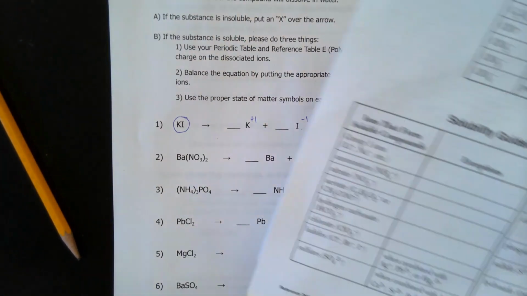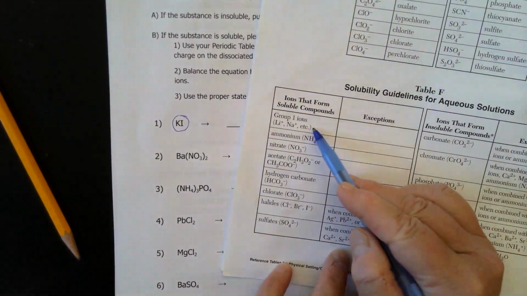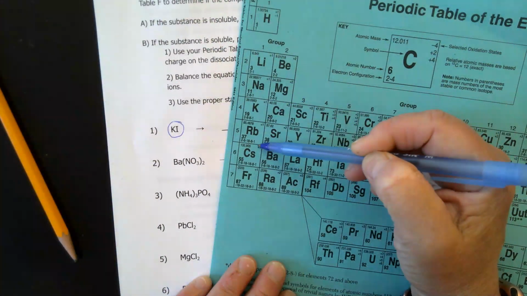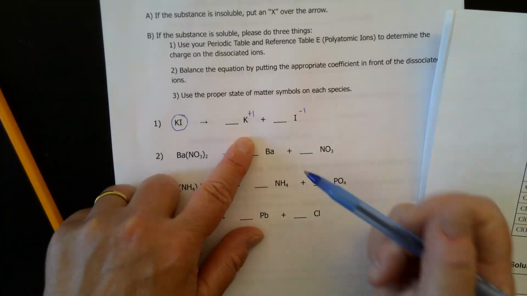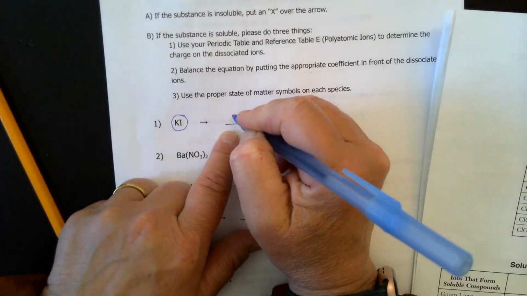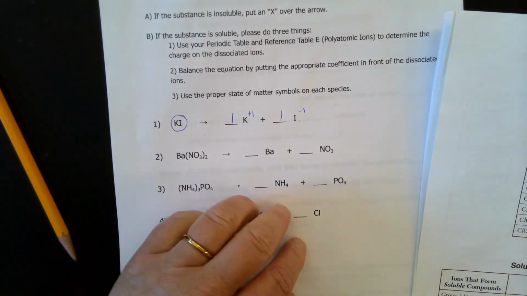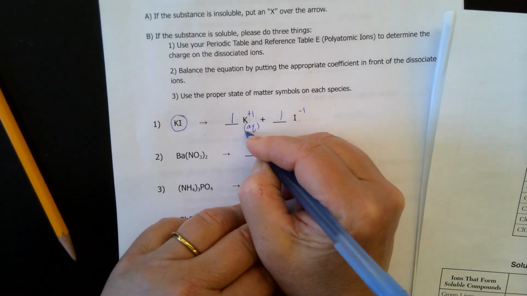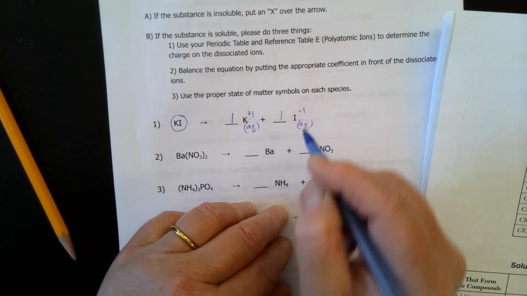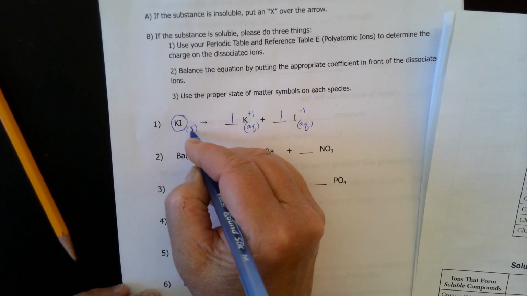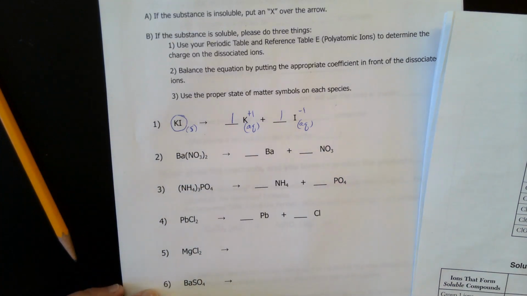If I use reference table F, potassium is a group 1 ion. Group 1 ions are always soluble, so KI will indeed dissociate or dissolve into 1 potassium ion and 1 iodide ion. Because it is soluble, we are going to state that by saying aqueous and aqueous, assuming we are starting with a solid reactant.